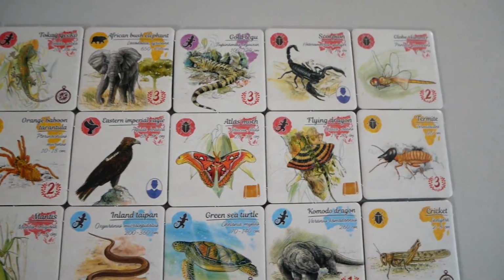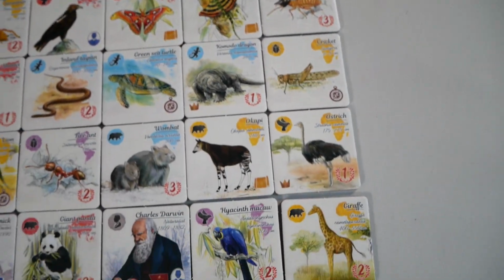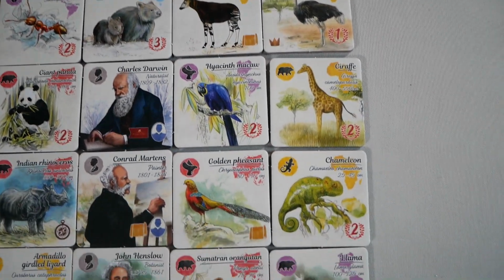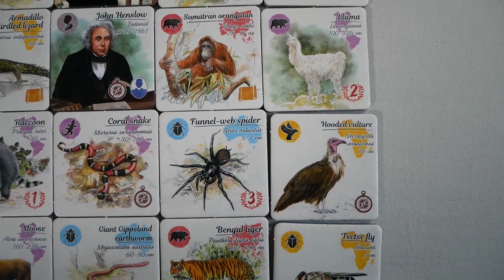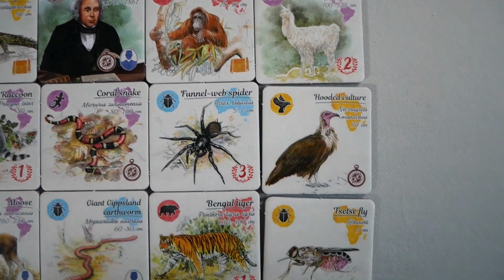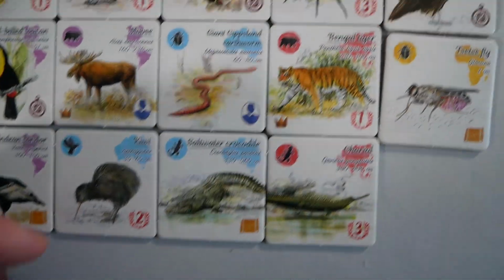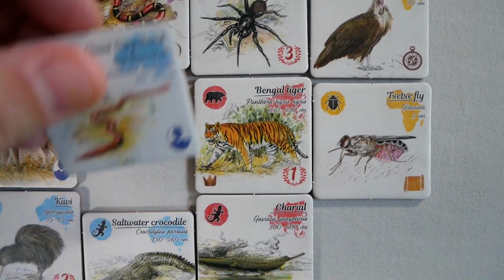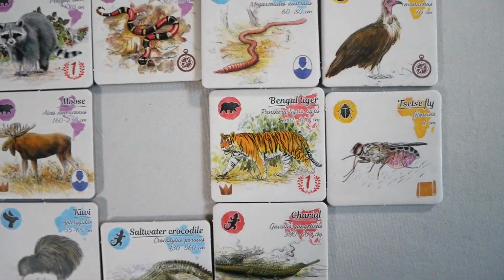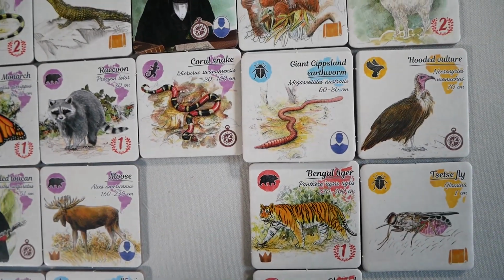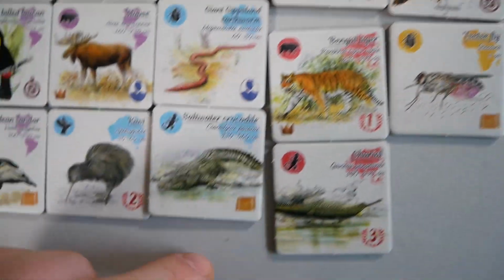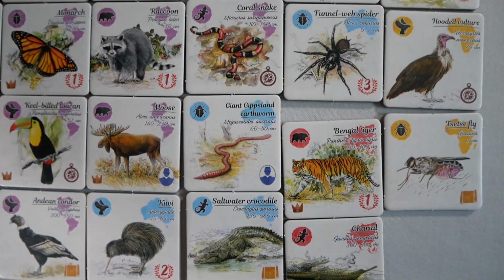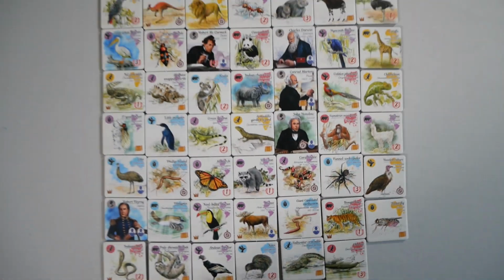So I didn't quite go into it. In order to get a publication, you have to fill a row or a column with 4 animals. And to get a theory, you basically cover an animal. So if I had the funnel web spider and I covered him with the giant earthworm, I would then grab another theory. However, if I got all 4 blues in a row, I would grab a publication.